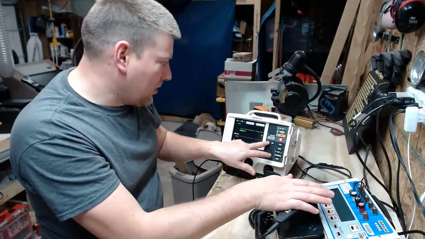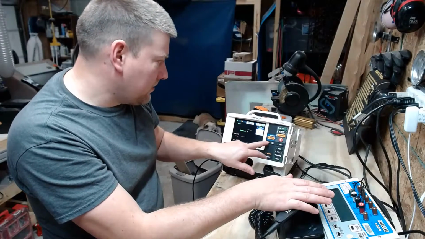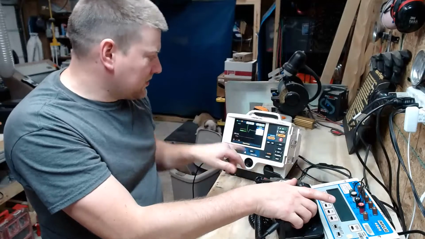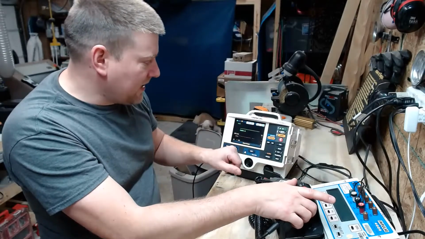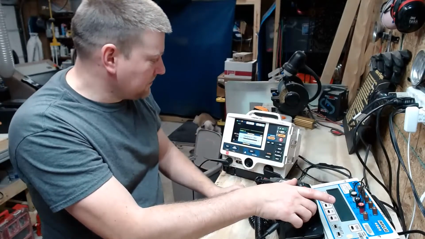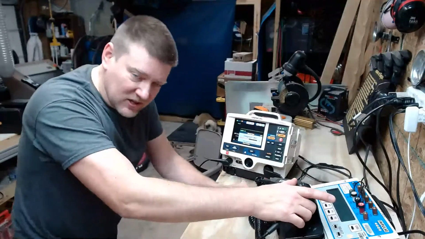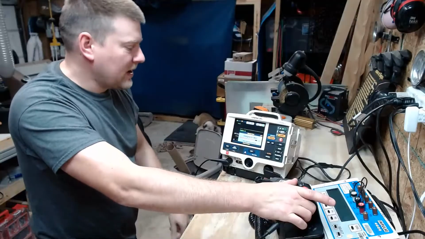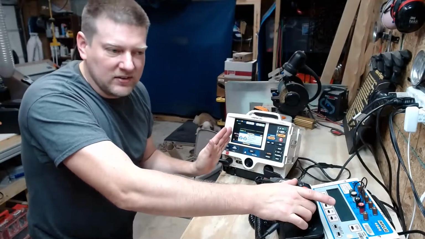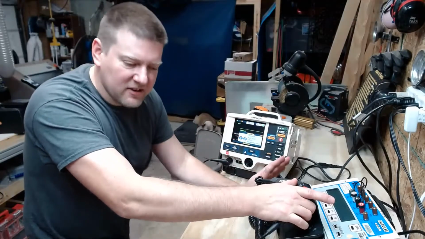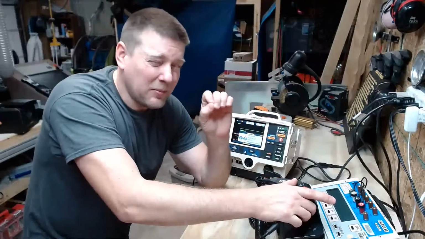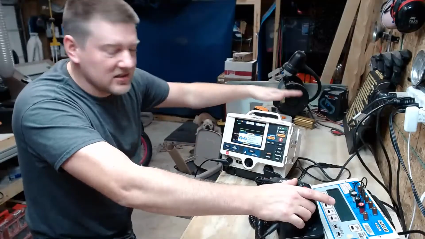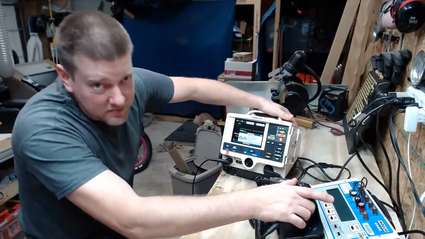Let's see. I'm going to set this guy to paddles. Okay. You can see I've got a good connection here. It's a flat line. We're ready to go. I'm charging it at 360 joules. Remember, guys, we're doing this completely on battery power. You want to know the amount of time it takes to charge to the maximum energy. And if I remember right, it's less than 9 seconds. So if it takes you longer than 9 seconds, it means your internal batteries are going bad.